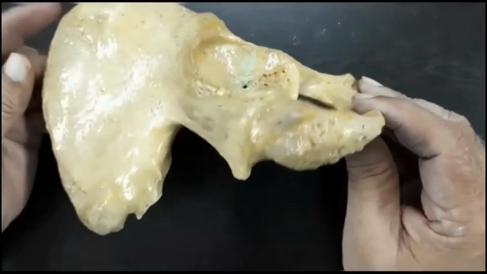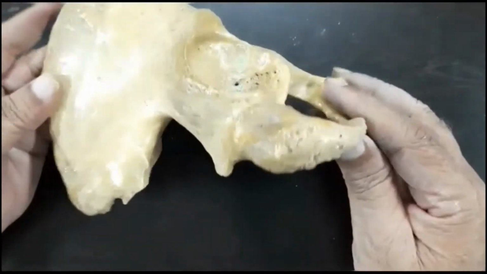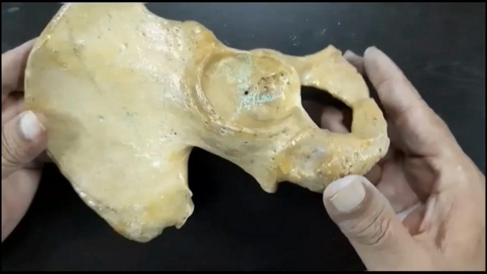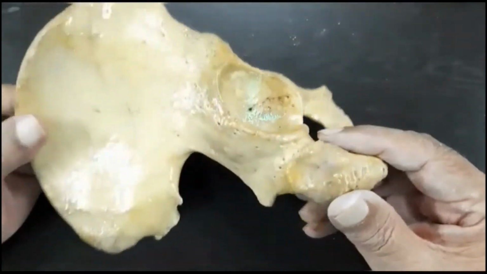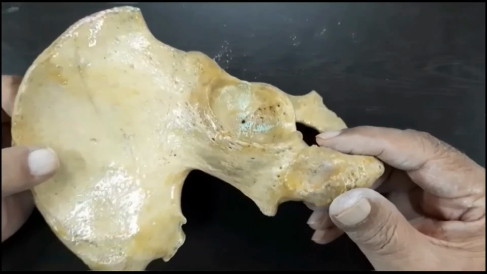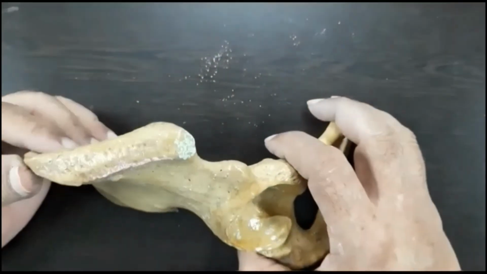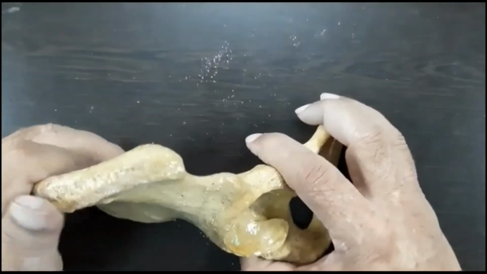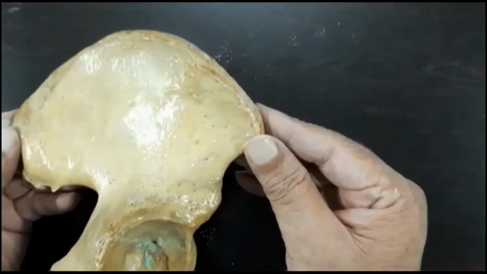Very good morning, students. In the last video I told you about the bony features of the ilium. Now we will learn about the muscular attachment and ligamentous attachment of the bone called the ilium. So, on the ilium, first we will learn the attachment of the muscles. Let us come to the upper end of the ilium.